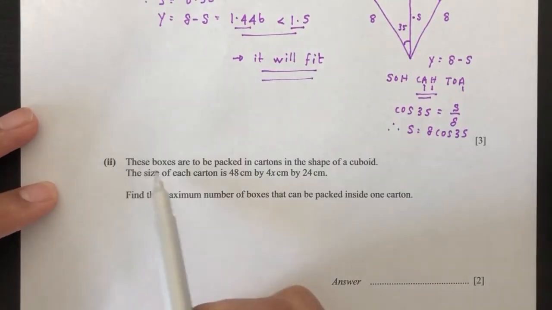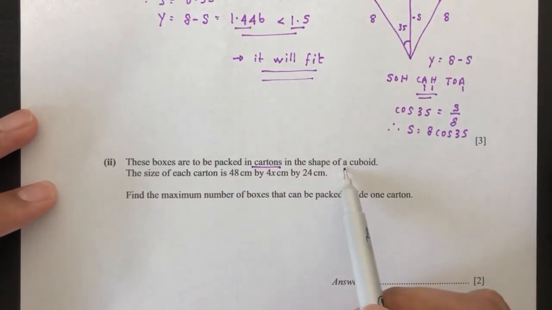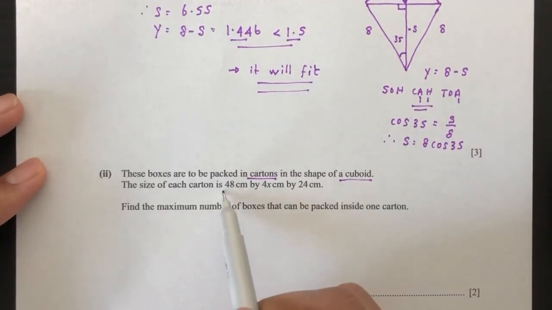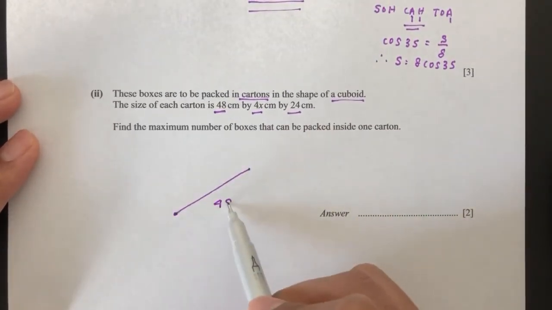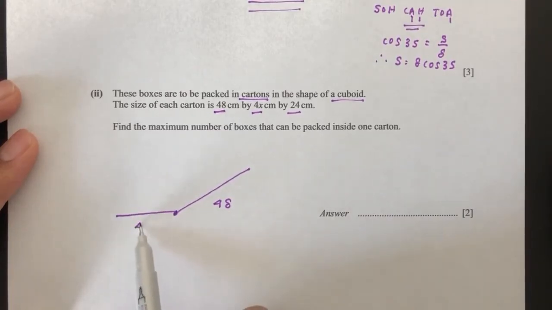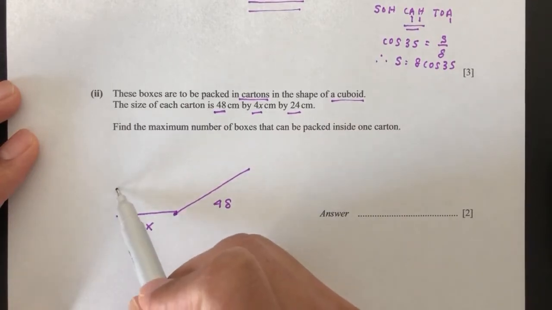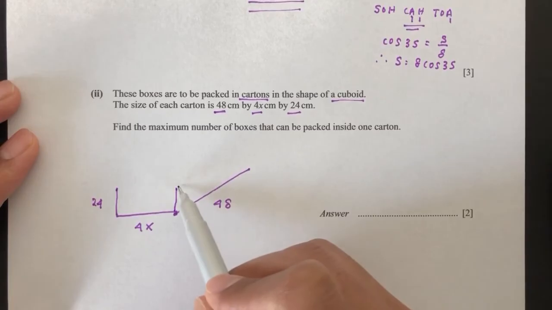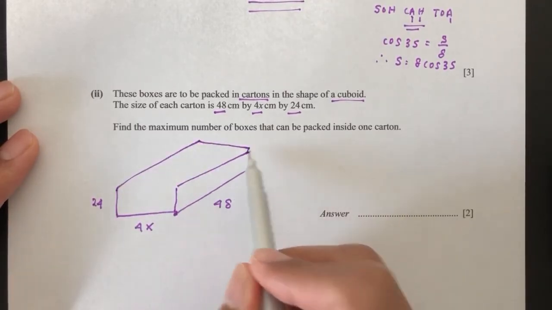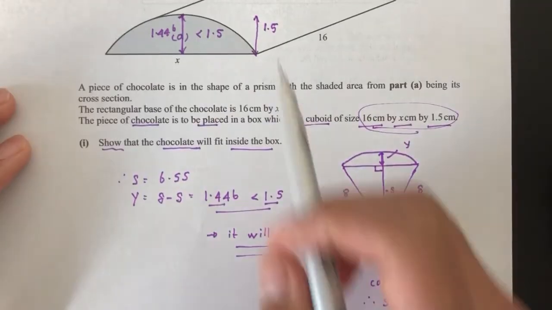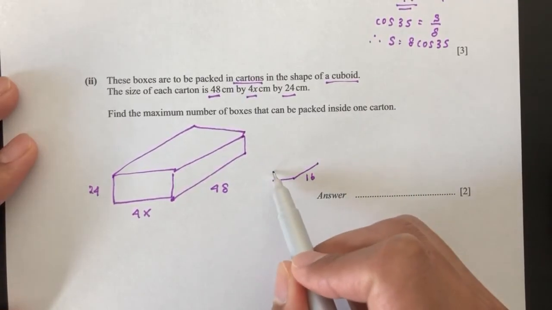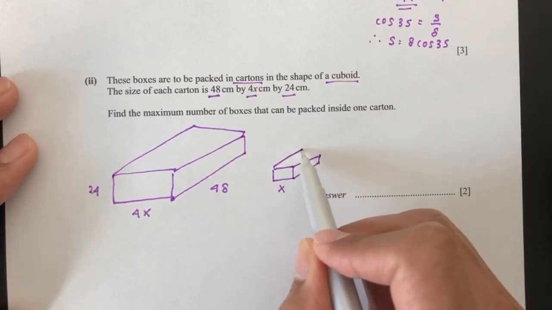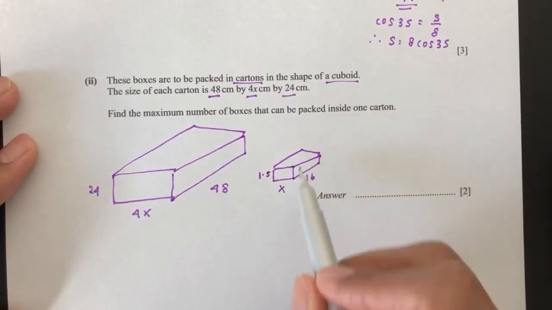Now part 2: these boxes are to be packed in cartons in the shape of a cuboid. So now this box will be packed in a new box, and the new box has size 48, 4x and 24. The length is 48, the width is 4 times x, and the height will be 24. That will be the shape of the new box, approximately. We know the box that we use to fit the chocolate has size x, length 16, and height 1.5. That is the box of chocolate we have to fit inside of this one.